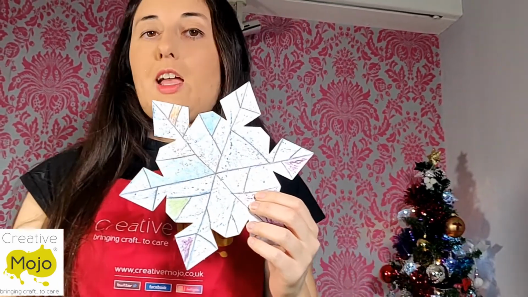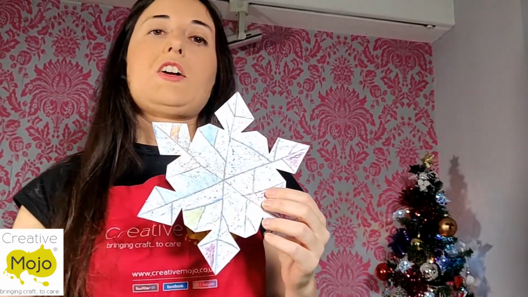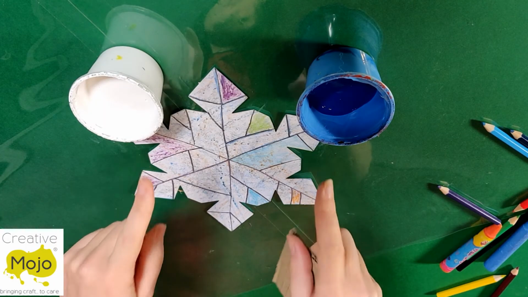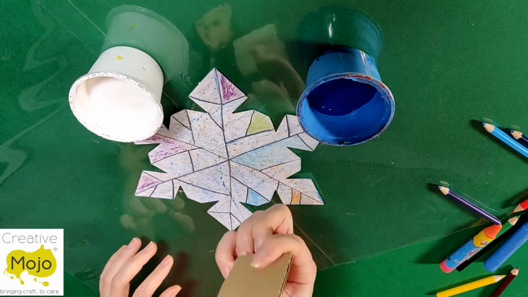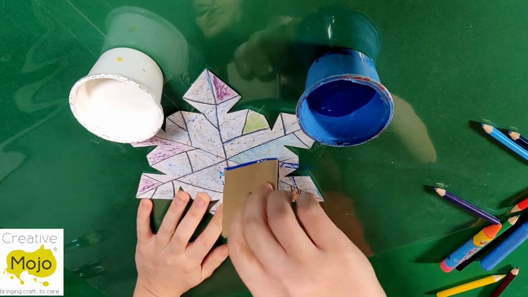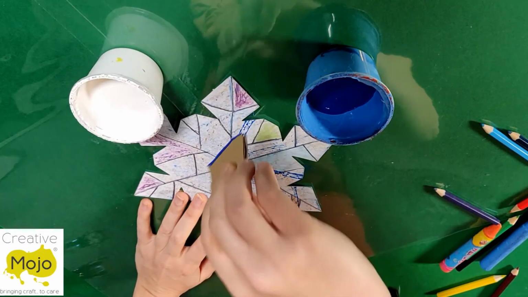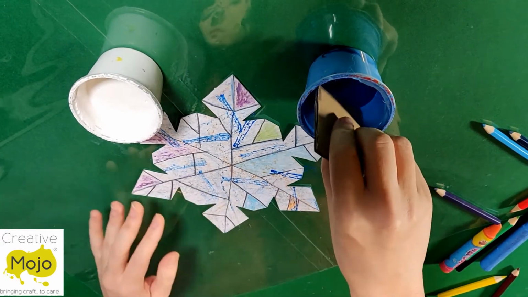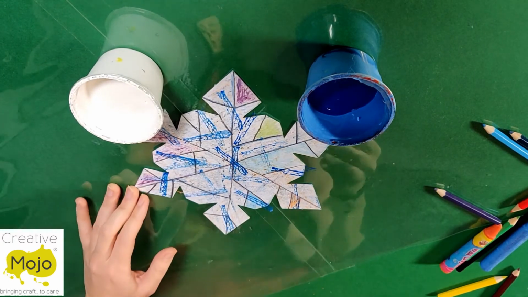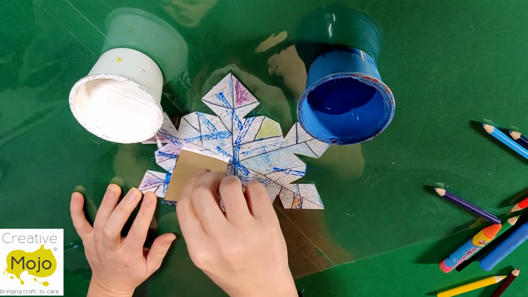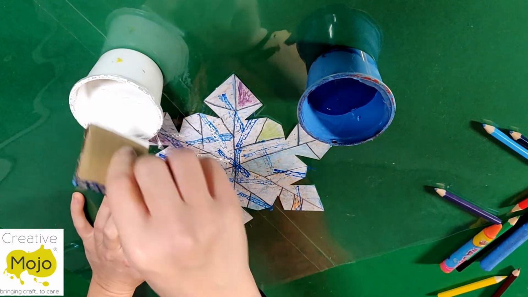So I'm just gonna add a bit of tempera color. I'm gonna use white and blue. I'm gonna use these two colors, but you can use the colors that you like. We just need the cardboard. I'm just gonna do some paintings around to create a bit of texture. Now we are gonna add the white. I think it's nice to have a nice white texture.